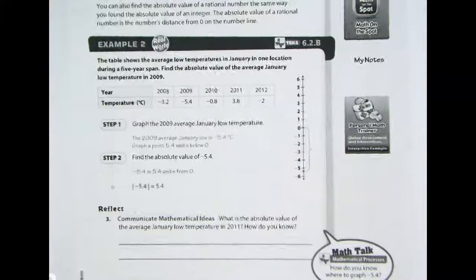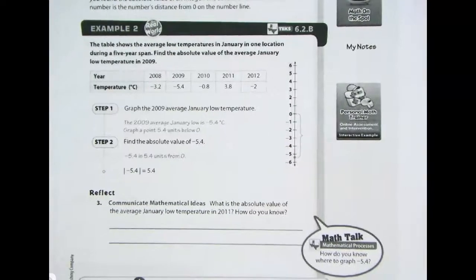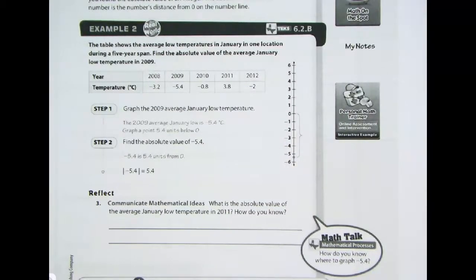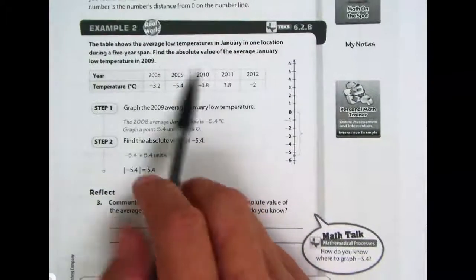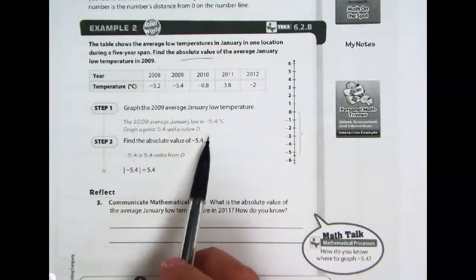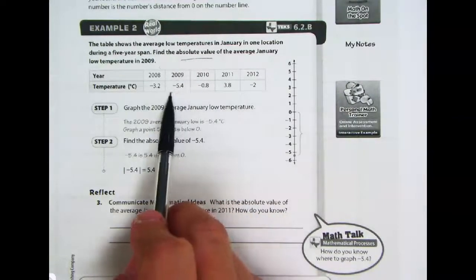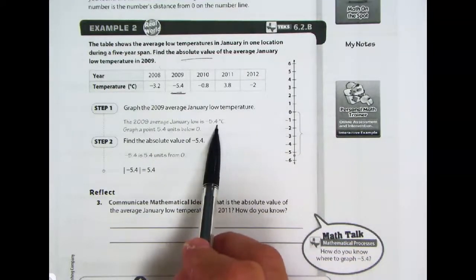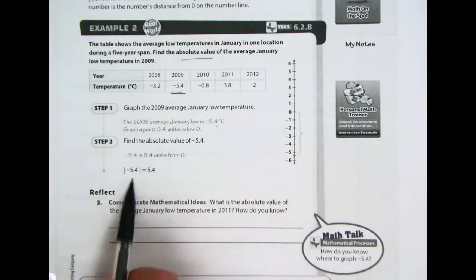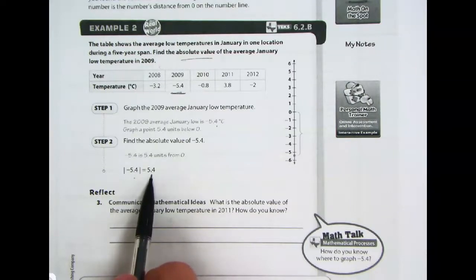Okay, example 2 says the table shows the average low temperature in January in one location during a 5-year span. Find the absolute value of the average January low temperature in 2009. So, find the absolute value. January in 2009 was a negative 5 4/10 degrees Celsius. So the absolute value of negative 5 4/10, remember absolute value can never be negative, it's distance, it has to be positive, so it would be a positive 5 4/10.